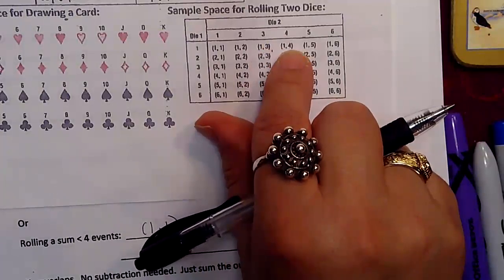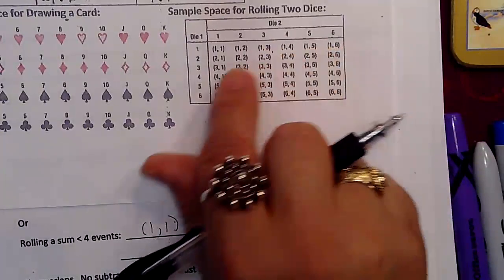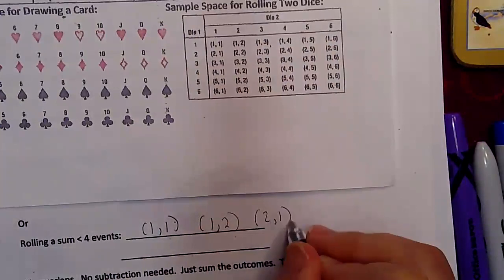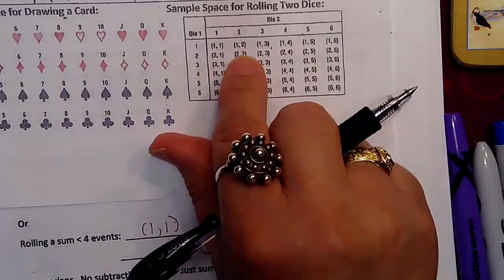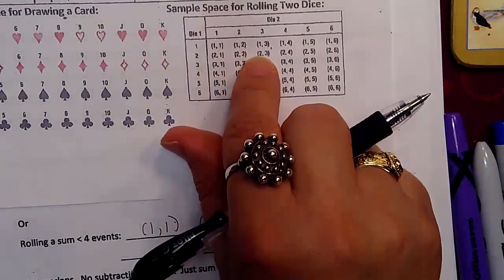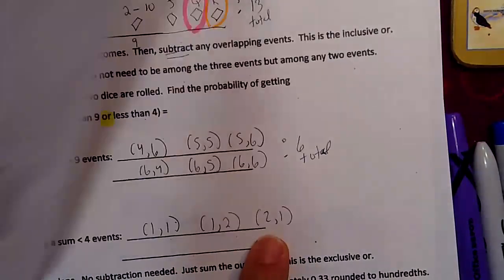That's too big. That's 5. 6, that's too big. 7, too big. Less than 4: 2 plus 1 is 3. 2 plus 2 is 4, you want less than 4. 2 plus 3 is 5, yes, too big. Okay, so these are our results.